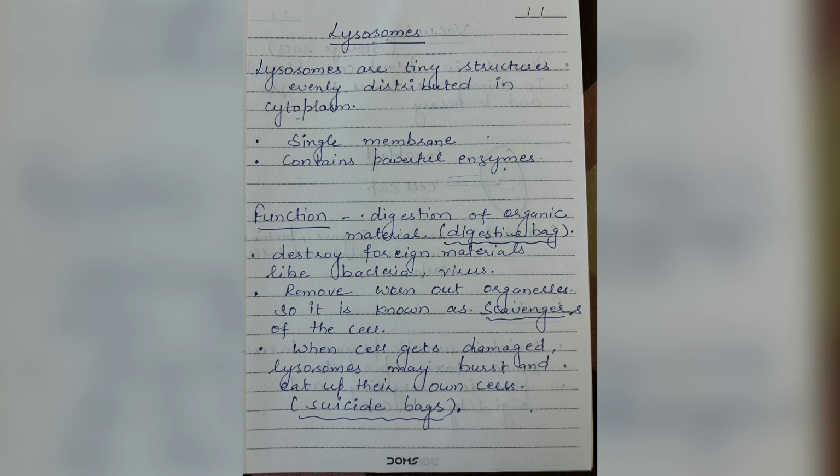Next, the second organelle is the lysosomes. This is also a small organelle having tiny structures and evenly distributed in the cytoplasm. It is a single membrane organelle and contains powerful digestive enzymes. These enzymes help the cell to protect it from pathogenic bacteria and viruses which can cause infection inside the cell. So these enzymes digest those bacteria and viruses.